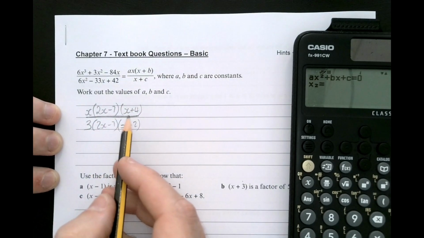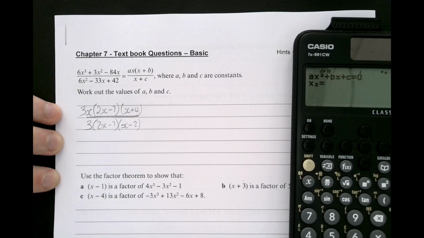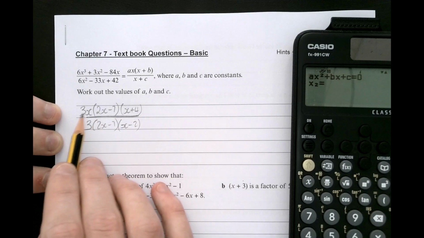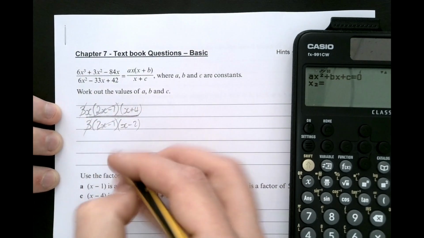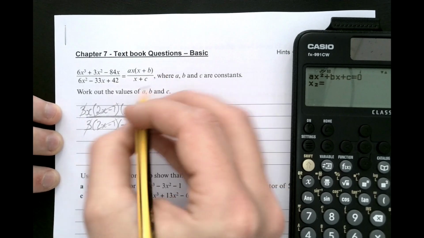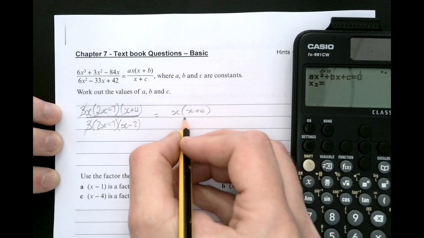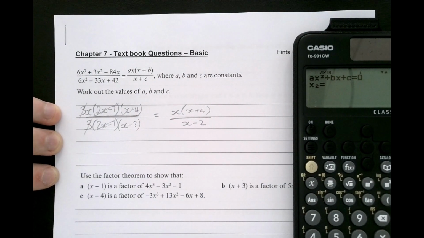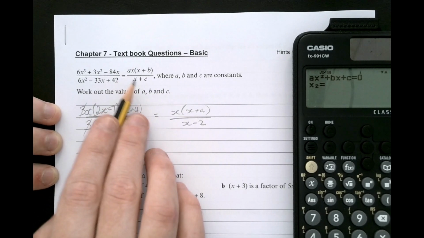So again, there's the 6 that factorises out a 3, because there's only 2x squared there. So the 3's are going to cancel, the 2x minus 7 is going to cancel, and we're going to be left with x plus 4 over x minus 2. So that's A is 1, B is 4, C is minus 2.